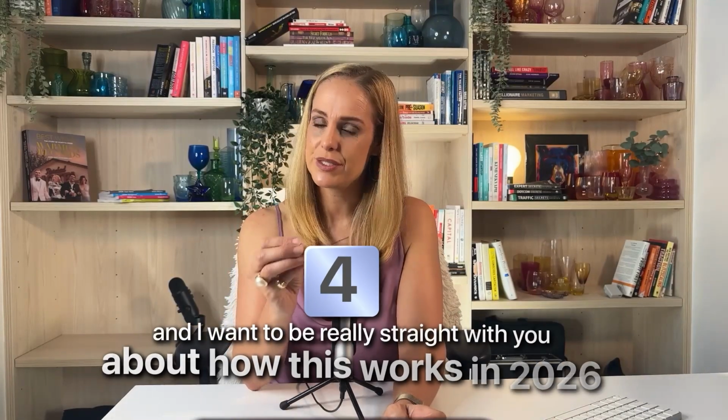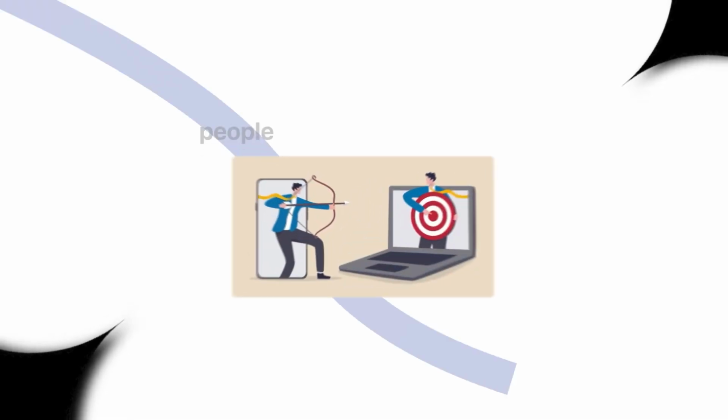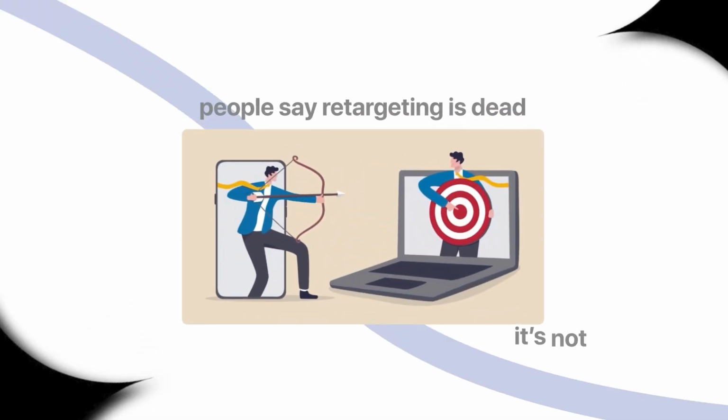Step 4, and I want to be really straight with you about how this works in 2026 because it's changed. You might have heard people say retargeting is dead. It's not, but it does look different now. A few years ago, you'd build these really elaborate retargeting funnels with lots of layers and custom audiences and optimize everything for conversions. And that worked because Meta gave you a lot of control.